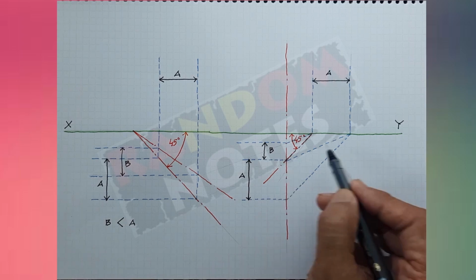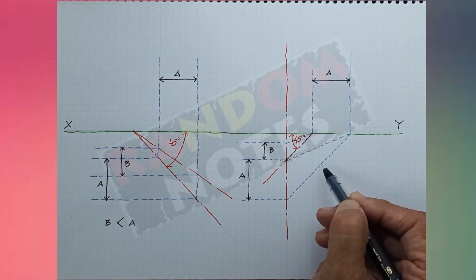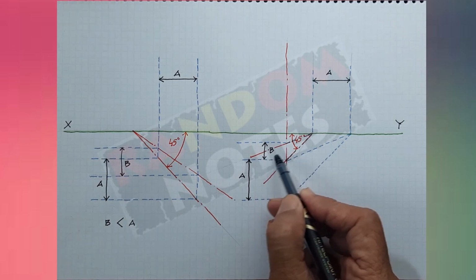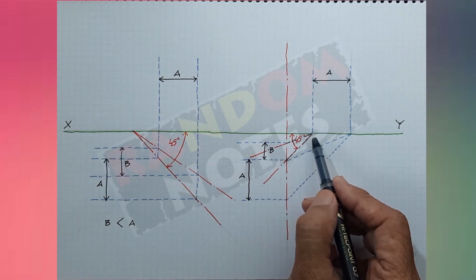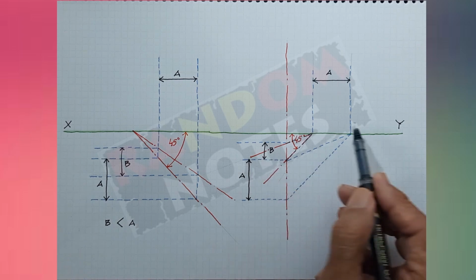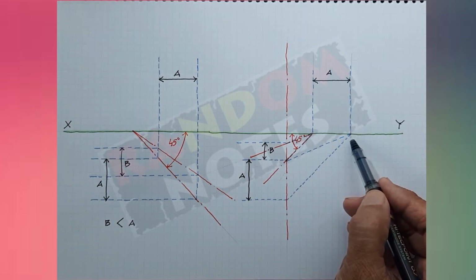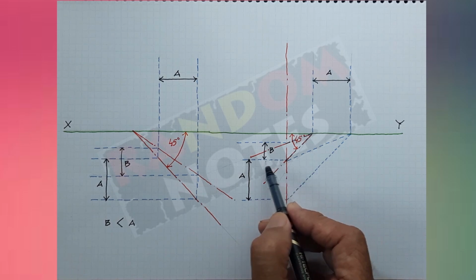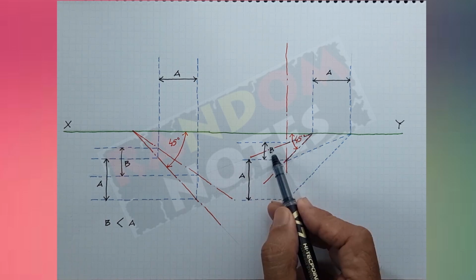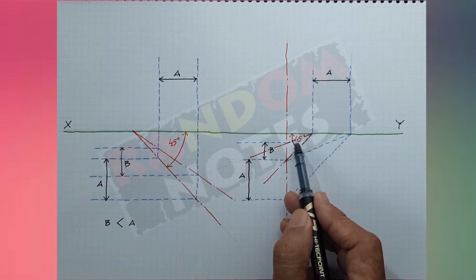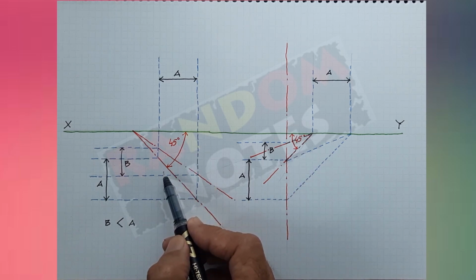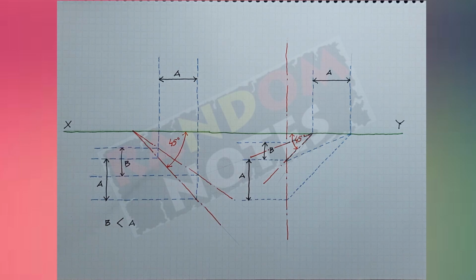If I was to take this at an angle other than 45 degree, so for example, we have now reduced this as less than 45 degree. So when the line touches the XY line, it turns in this direction. When this point touches the XY line, it goes parallel to this, and then I take the projection flat. B is less than A, so it is to be taken at 45 degree. This is the concept that we will now use to get our projections.